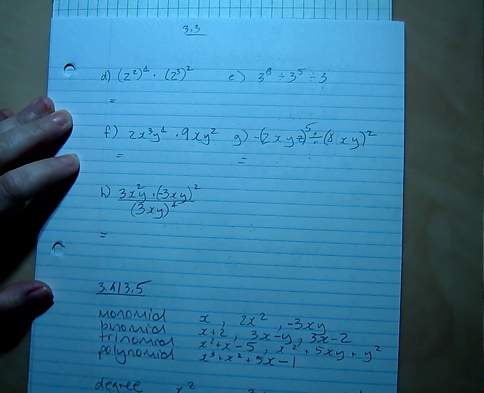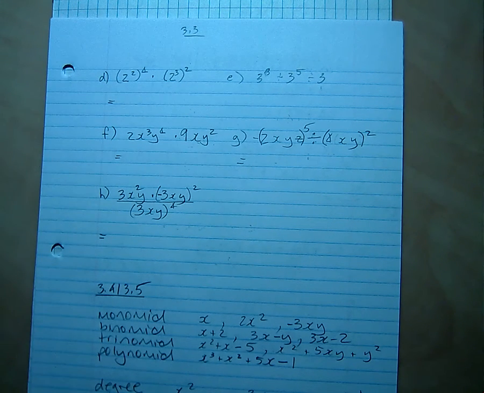Hello and welcome to more of power rules. So, an exponential rule. Let's take a look. We already had a review on this. We're going to do a little bit more now.